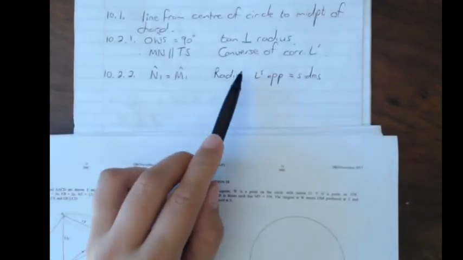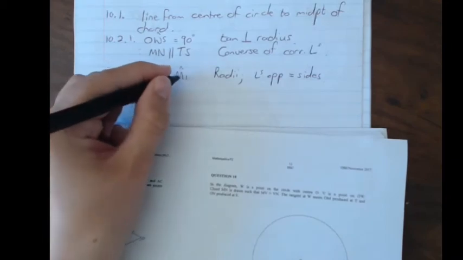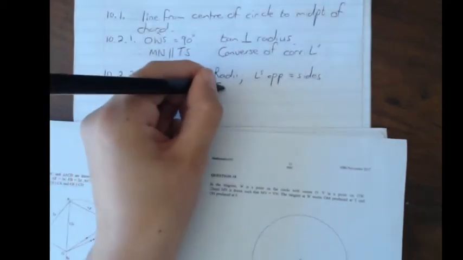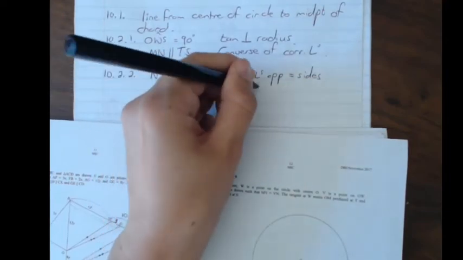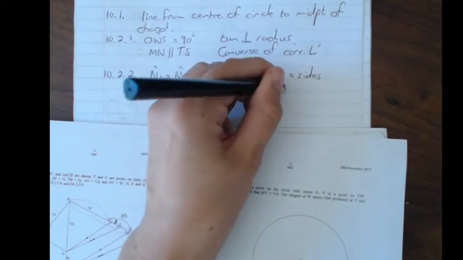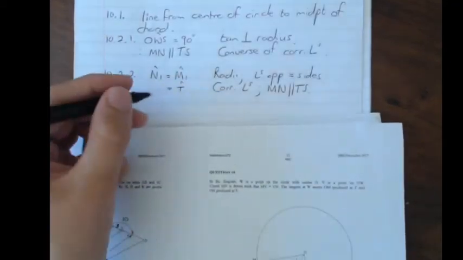It's because they are radii, so I must just state both. So N1 is equal to M1, and then M1 is equal to angle T. Those are corresponding angles in the parallel lines MN and TS, which I've shown parallel in the previous question. So N1 is equal to T.